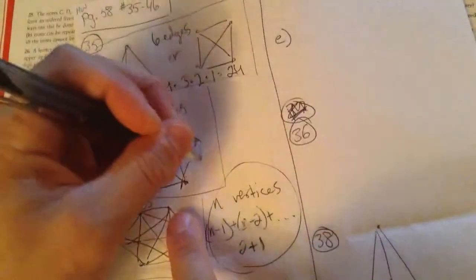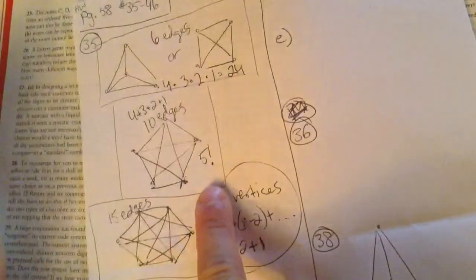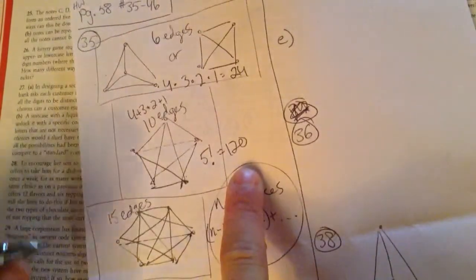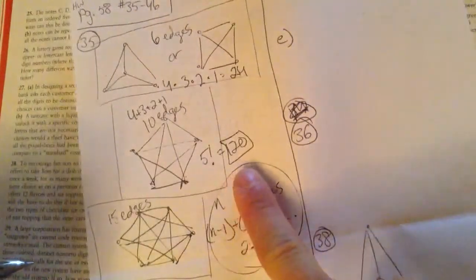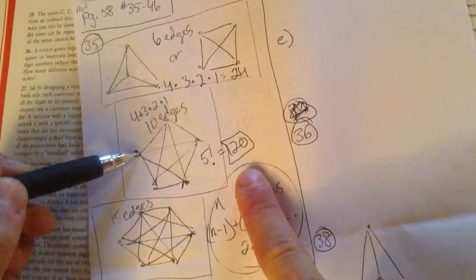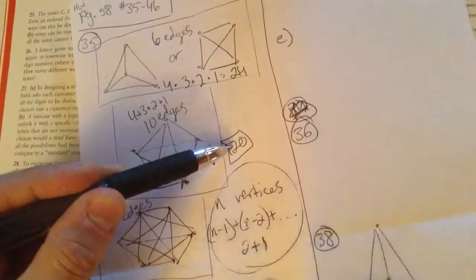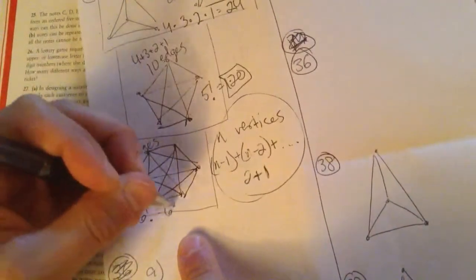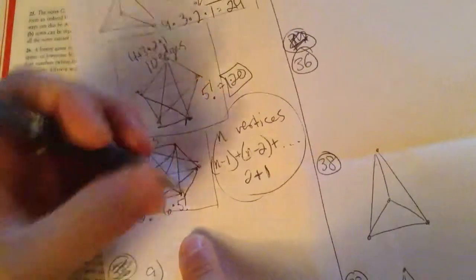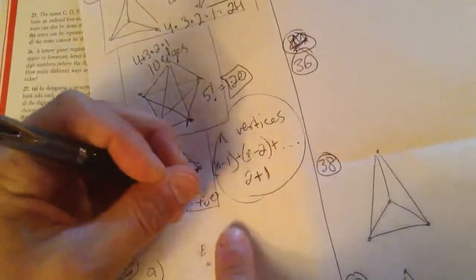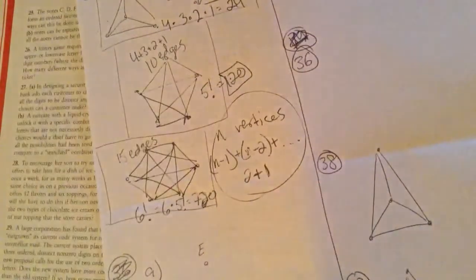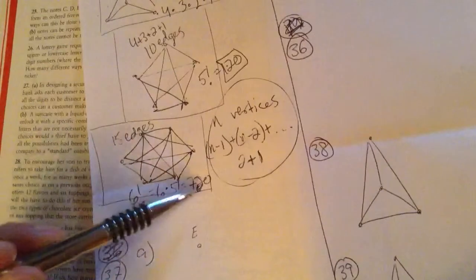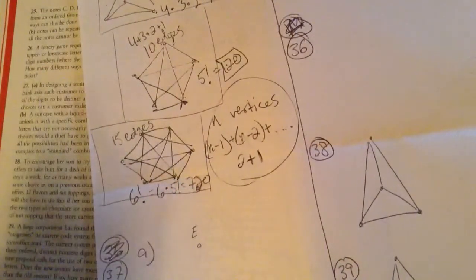Here, there's 5 places I could start. Times 4, times 3, times 2, times 1 is 5 factorial, which turns out to be 120 different ways you could do it. This is really the issue we run into with computing power. 5 vertices is not very many to have 120 possibilities that we have to explore. With 6 vertices, then, is 6 factorial, which is 6 times 5 factorial. 6 times 120 is 720 different paths that we'd be interested in looking at to know what is the optimal way to go around that tour.